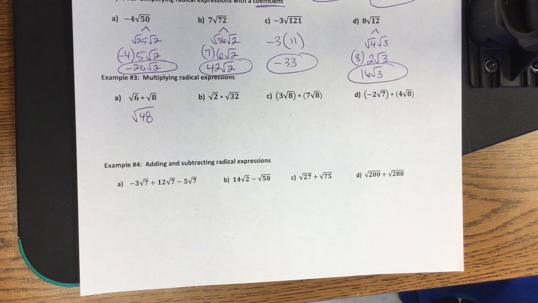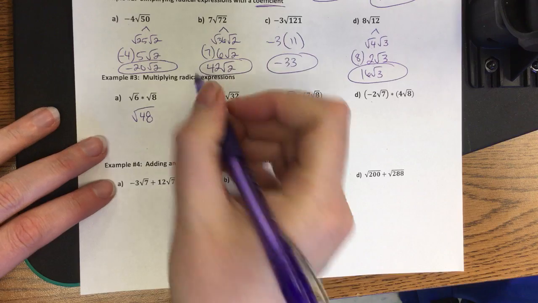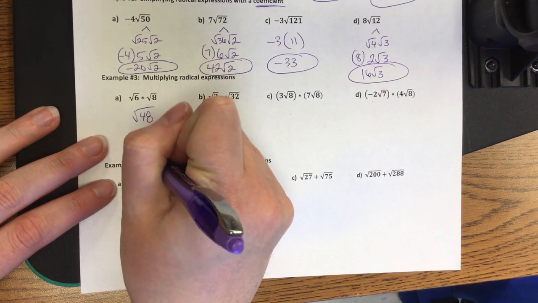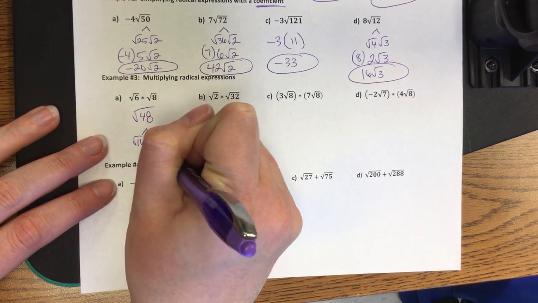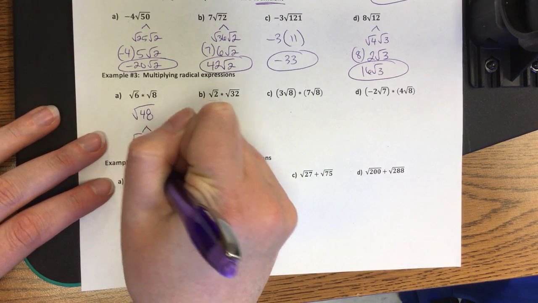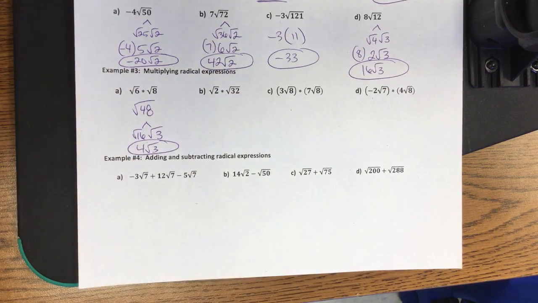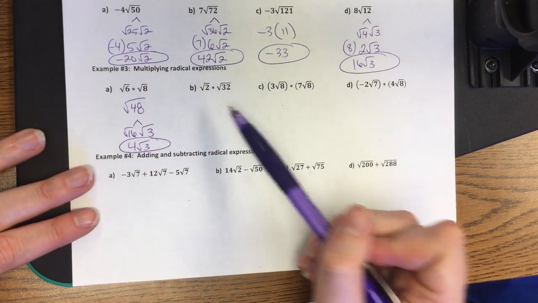And the answer is yes. 48 divides by 16. Okay, so I'm going to simplify this into 16 times 3. The square root of 16 is 4. So that should be my simplified final answer.